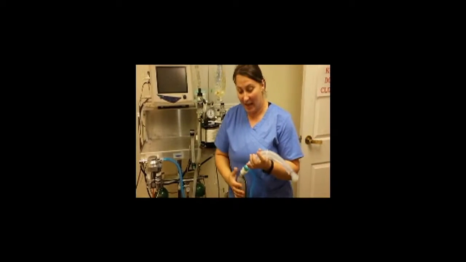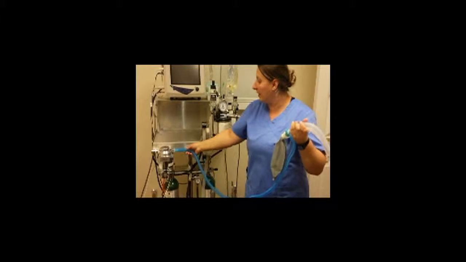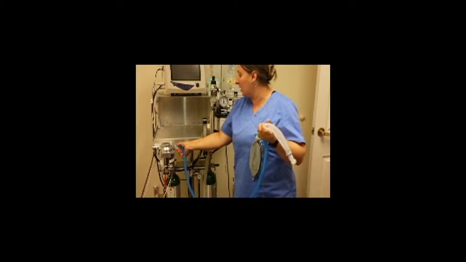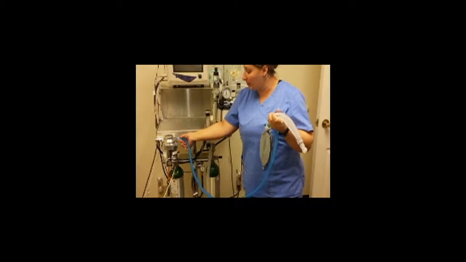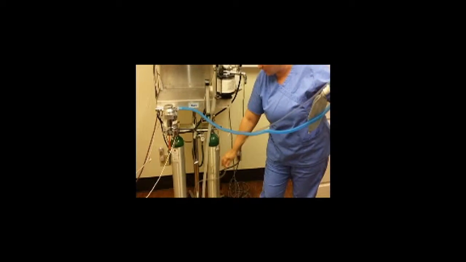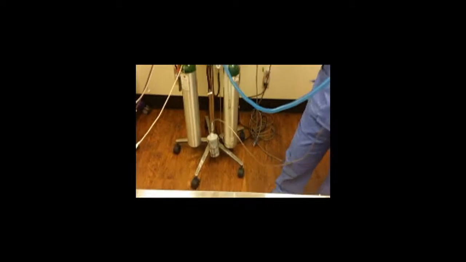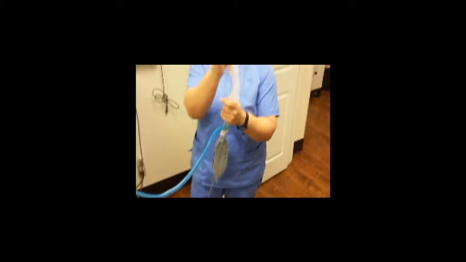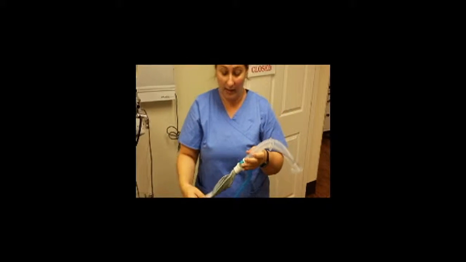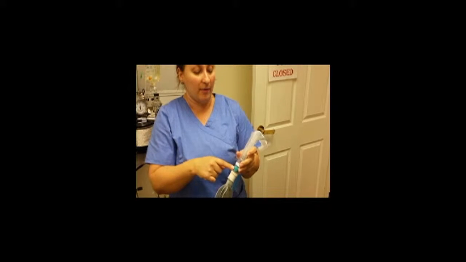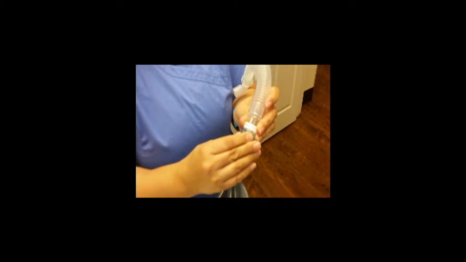Okay, so this is how it is. My tube is connected here to the outlet for the vaporizer, and then down there to the scavenging system. And this would be connected to the ET tube of the patient. And here in this system, our pop-off valve is here. So you can see this is closed and this would be open.